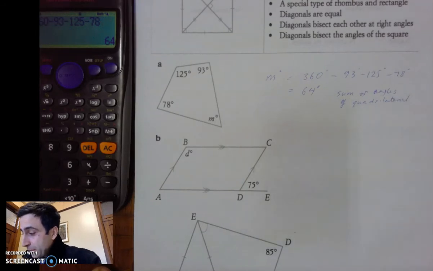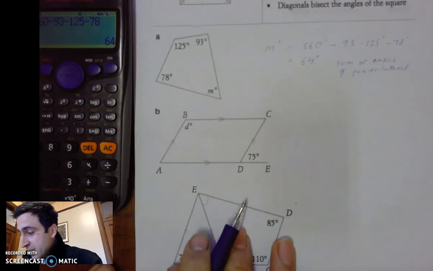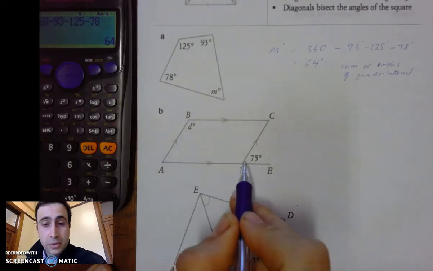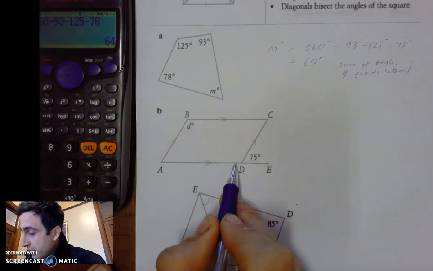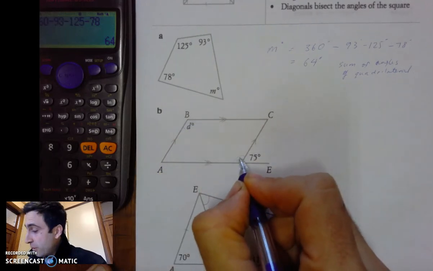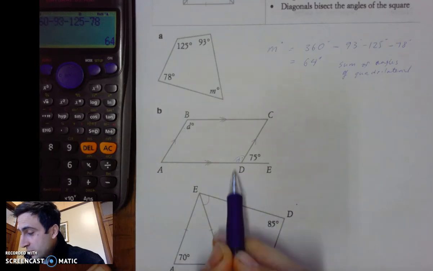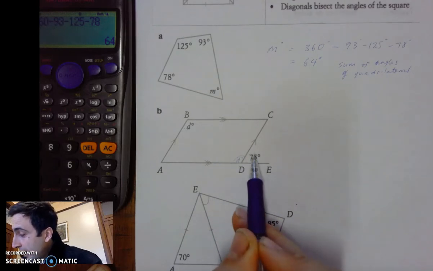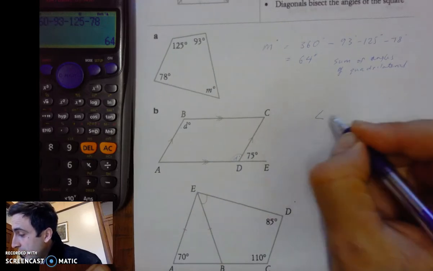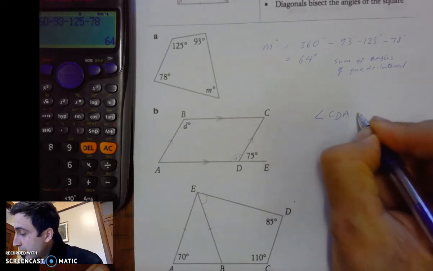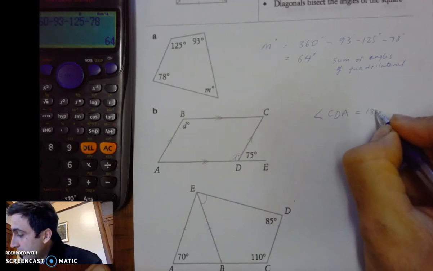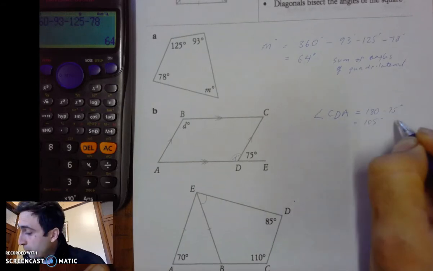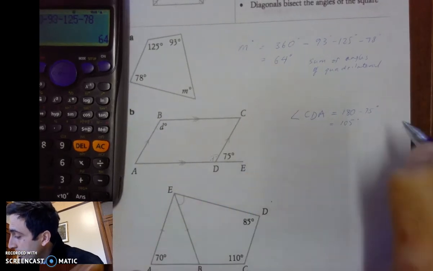Now here, this is a parallelogram. This is one of those things that you either know or you don't know. Opposite angles of a parallelogram are equal. Straight away, if I see that, I know that that's going to also equal d degrees. And that's nice because that is a straight line, and so they're going to add up together to 180. So I know angle CDA equals 180 minus 75 degrees, which is 105 degrees. And what's my proof? My proof is supplementary angles.